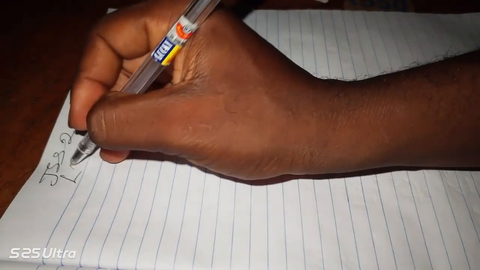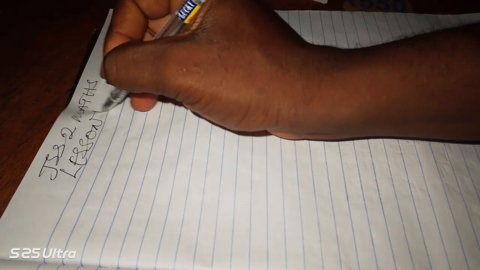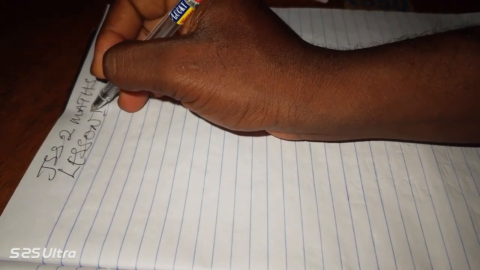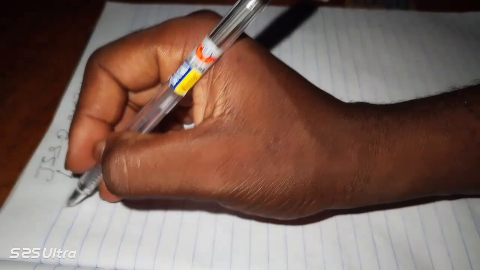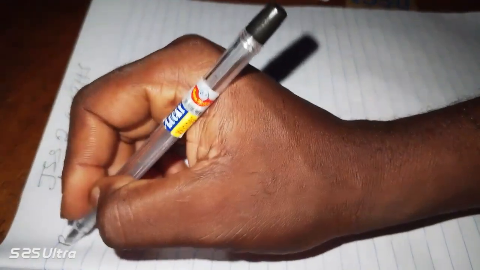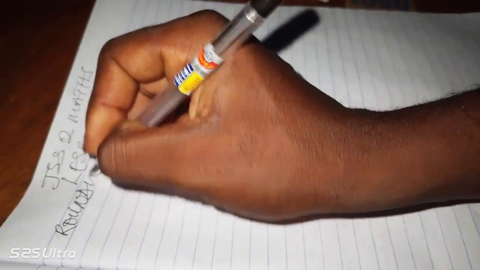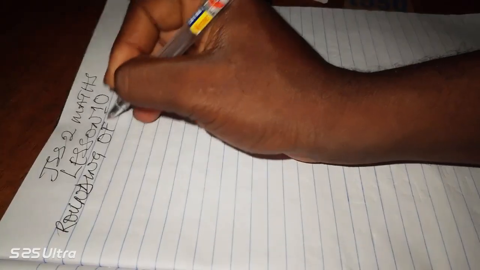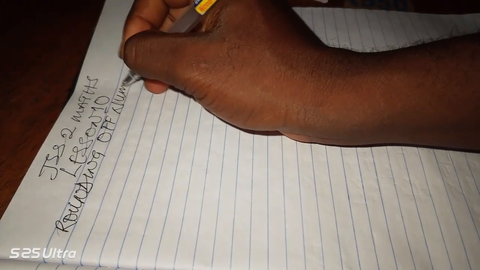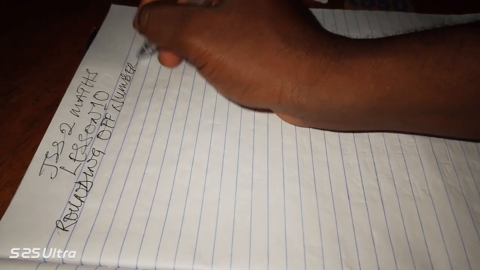JSS 2 Maths class. We are moving on to lesson 10. In this lesson 10, we are going to learn how to round off numbers. We're going to learn rounding off numbers. We'll solve some examples. After that, I'll leave you with work.